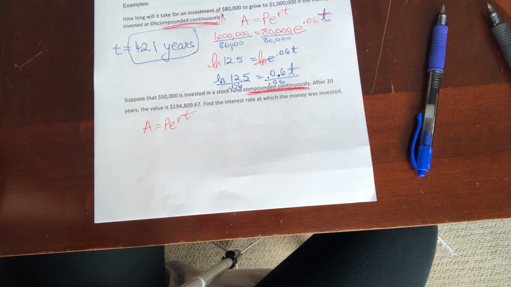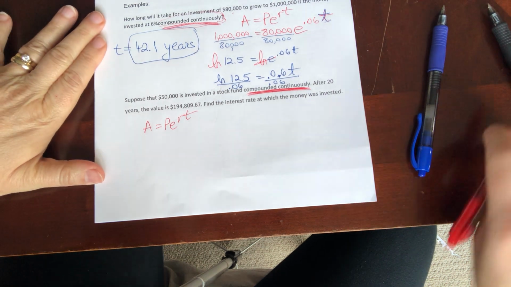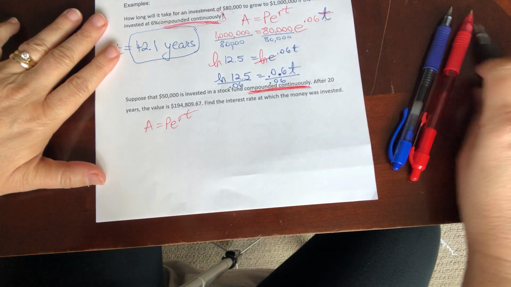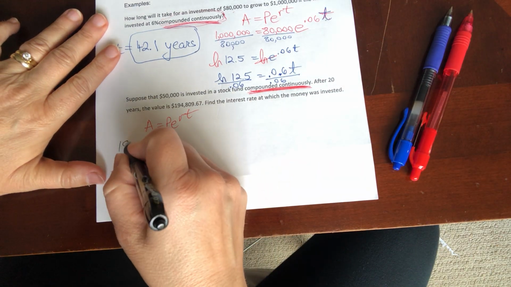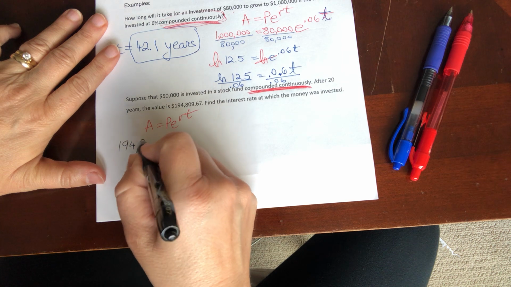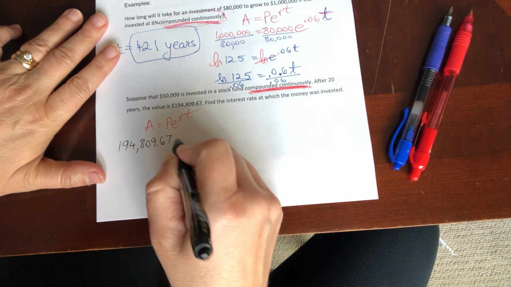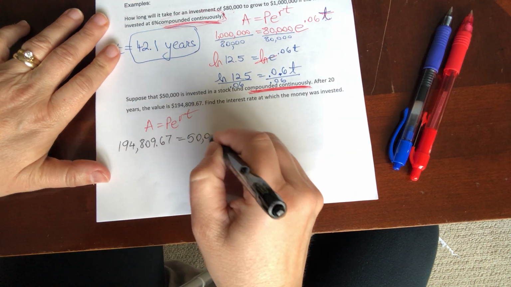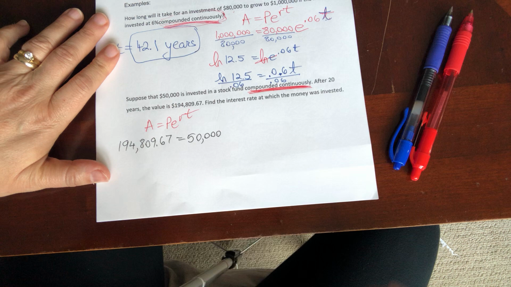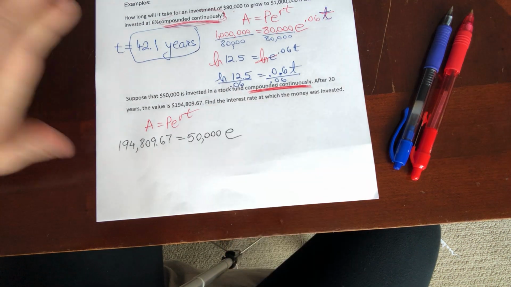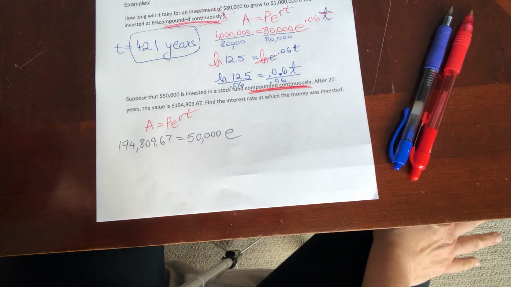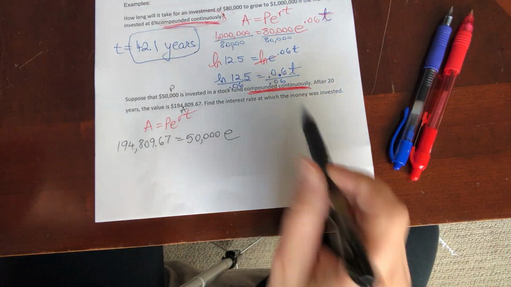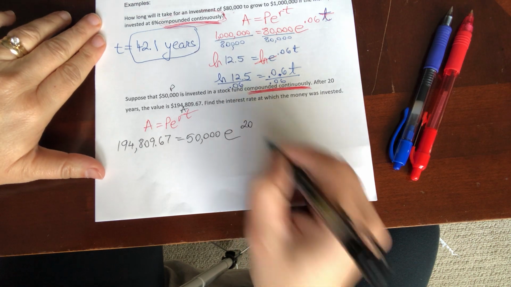So let's see what values we are given and what we are asked for. It says, after 20 years, the value is this big old number. So that's what we're going to copy in place of A, 194,809.67. That's the future value. And 50,000 is what was invested presently, so the present value. Okay, e to the continuously, so that's the principal. That's the amount that it grows to. After 20 years, that means the time is 20, yes?